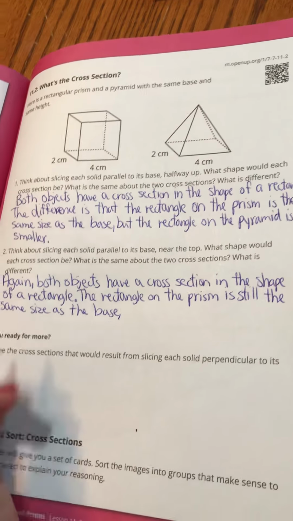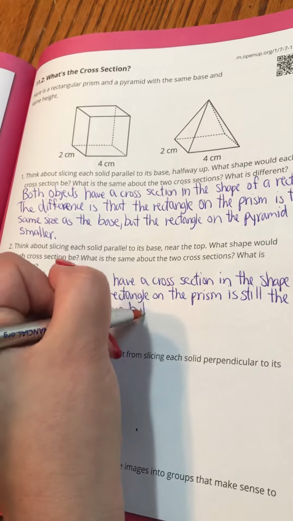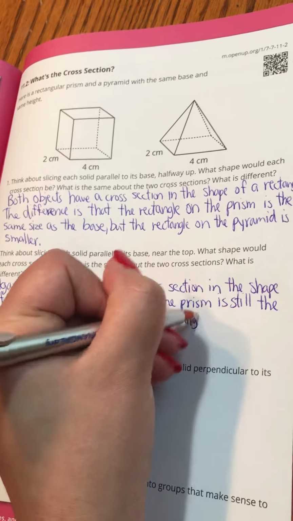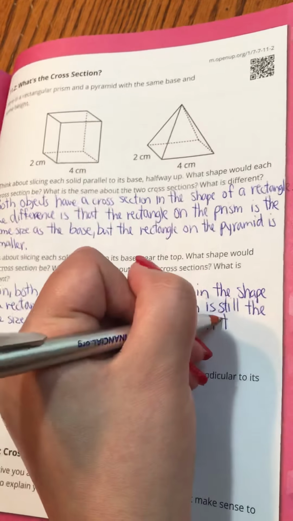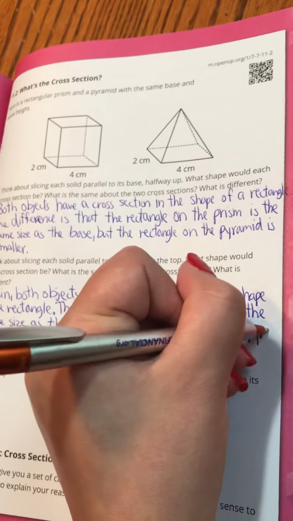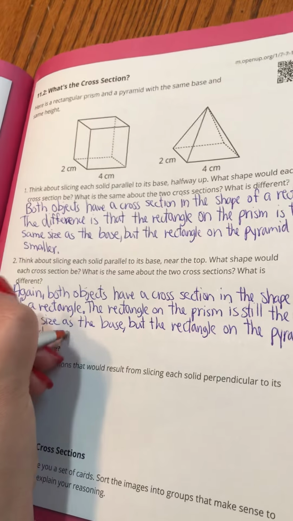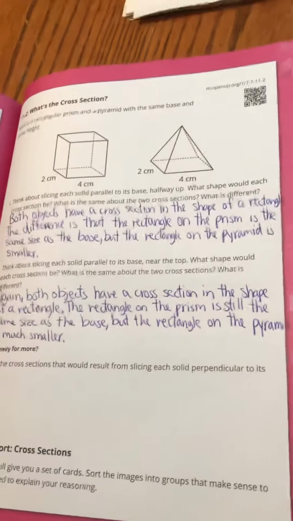But the rectangle on the pyramid is much smaller.